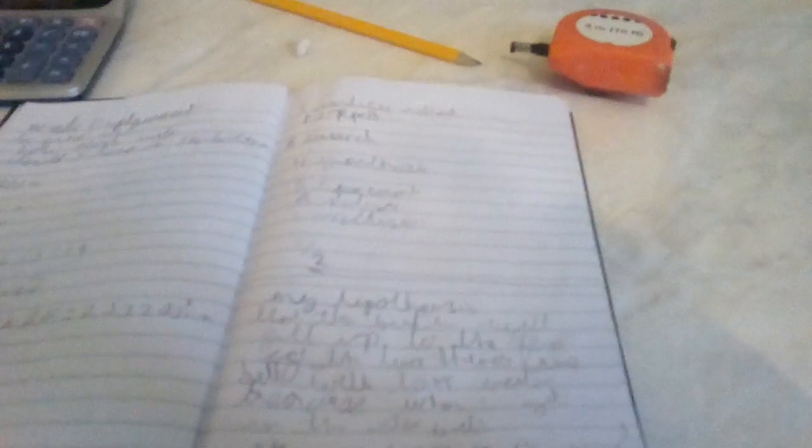But first, what I'm going to do is a mini experiment. So I'm going to get a measuring jug and I'm going to pretend that's the bath. Then I'm going to place something in it to see up to where the water goes.